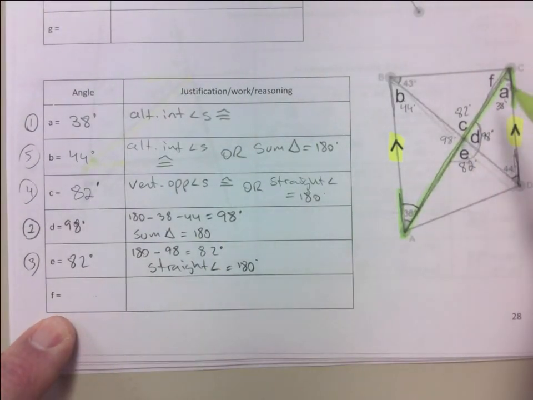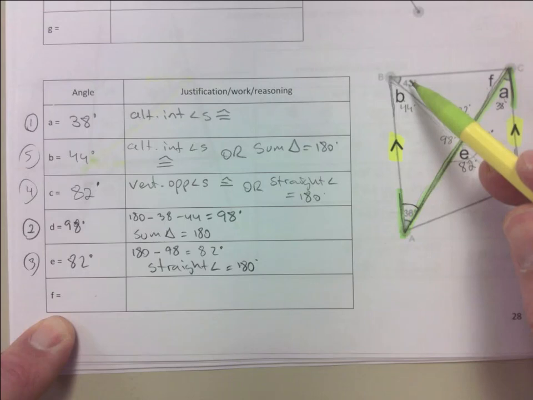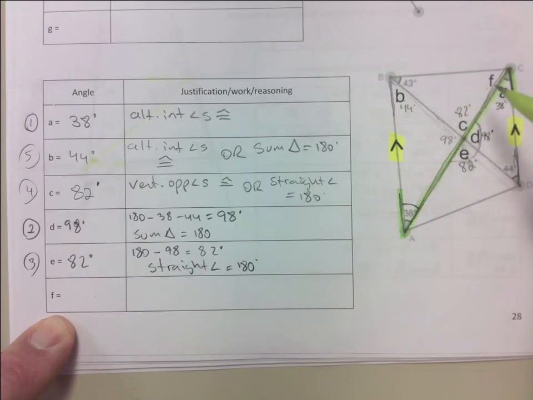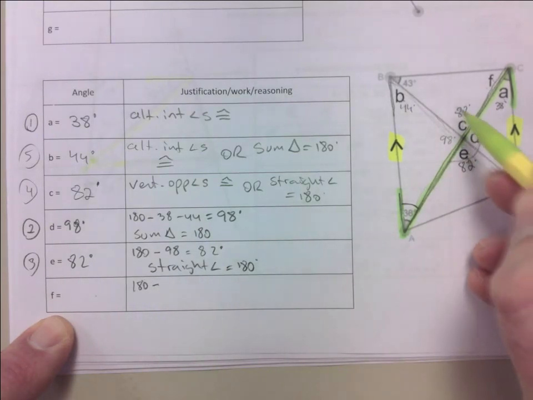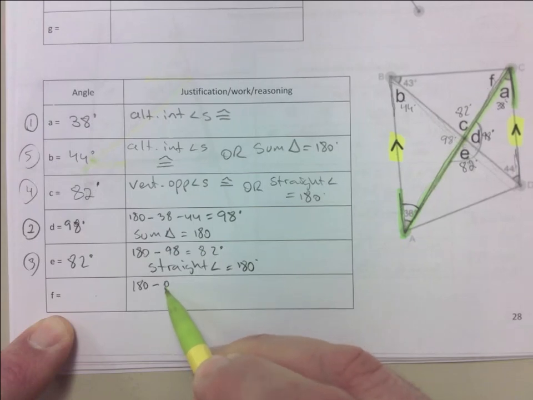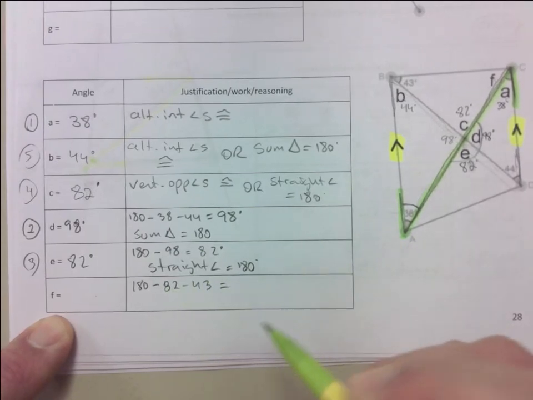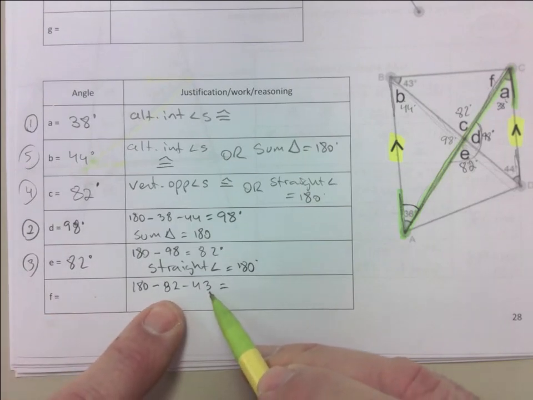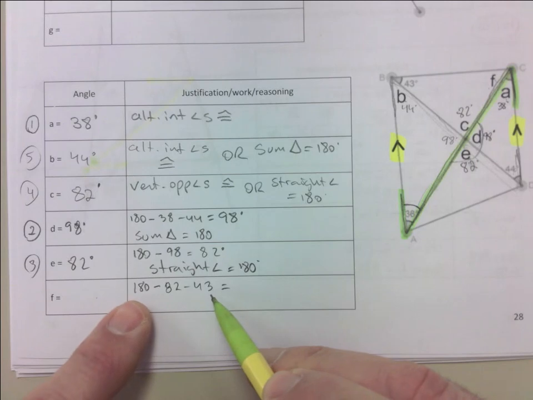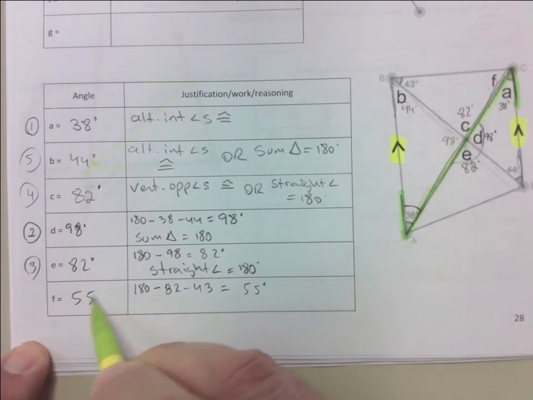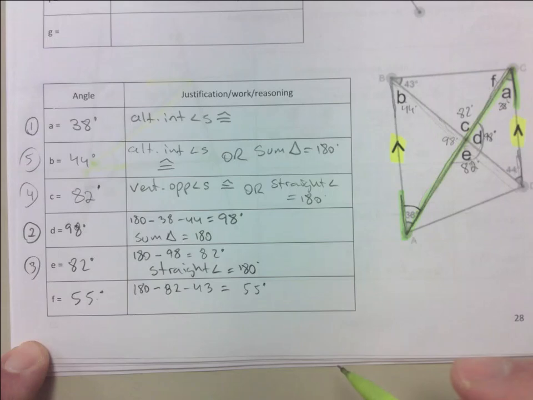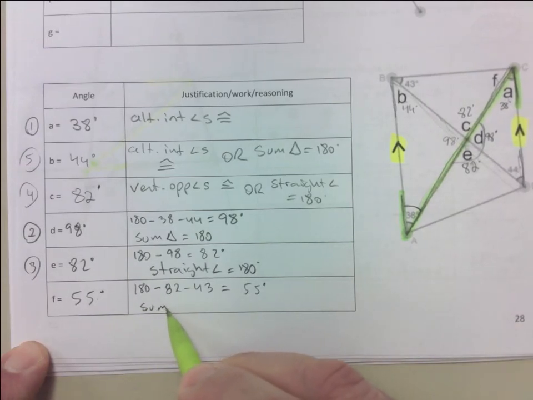F, so over here, I will use another sum of triangle for F. Don't use alternate interior or anything like that. I will just use that. So F is 180 minus 82 minus 43. Let me see here. 85, 125. So 55? So F is 55, I use sum of triangle.